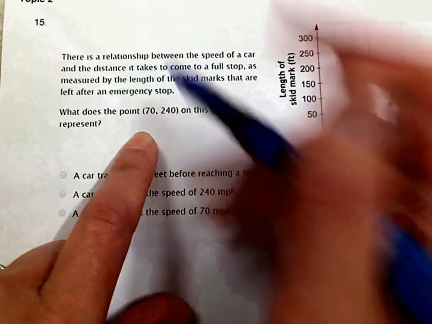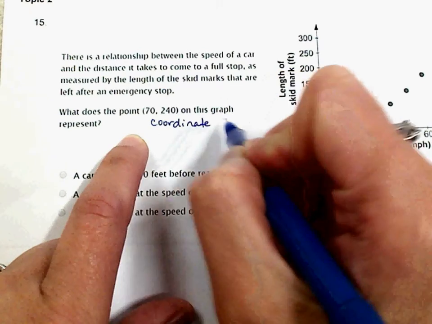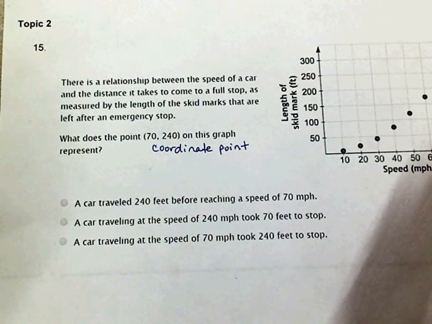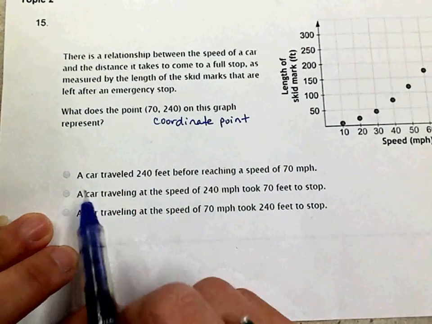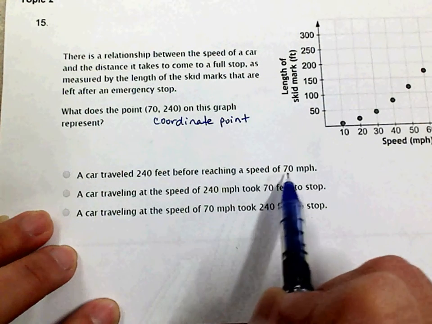Okay. By the way, this is called a coordinate point. Sometimes they just say the word point. So what does this mean? So let's look at our possible answers. This means a car travels 240 feet before reaching a speed of 70.